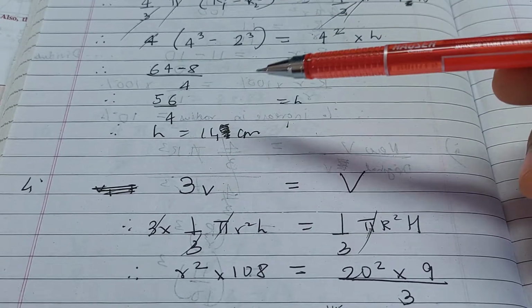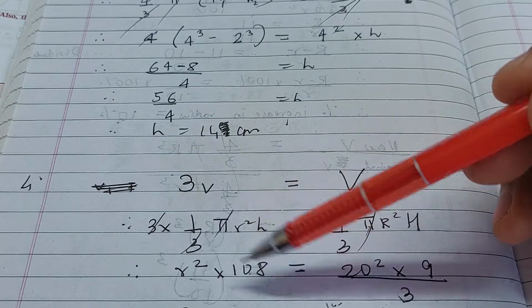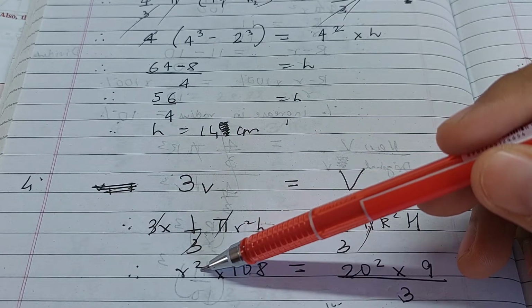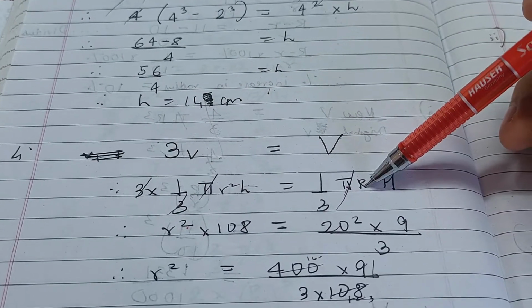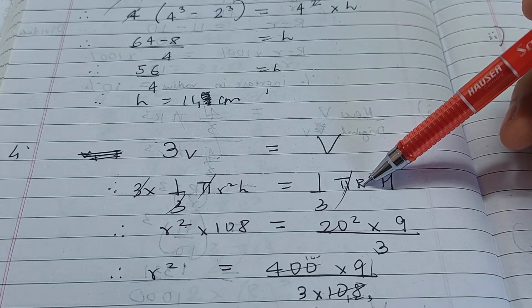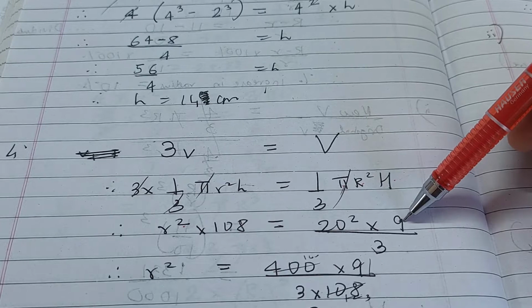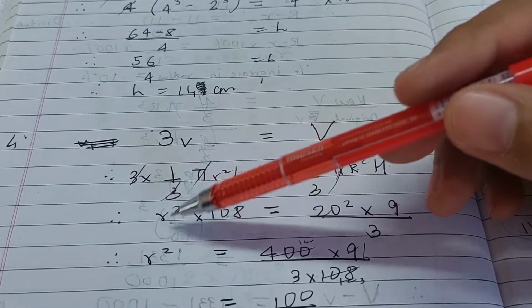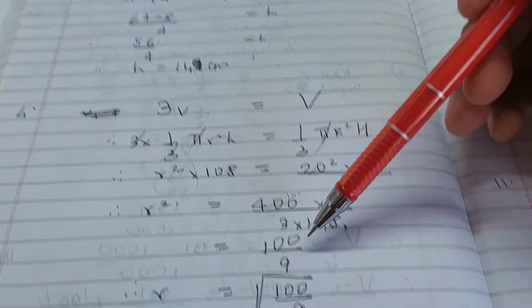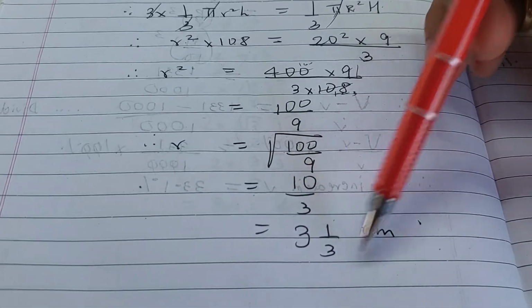We know the height of the small cone. We don't know the radius of the small cone. We know the radius of the big cone. By the way, diameter was given, so don't forget to halve it. Height of the big cone is also given. So the only thing missing is the radius of the small cone. So solve it and you get the answer as 3 1/3 centimeter.